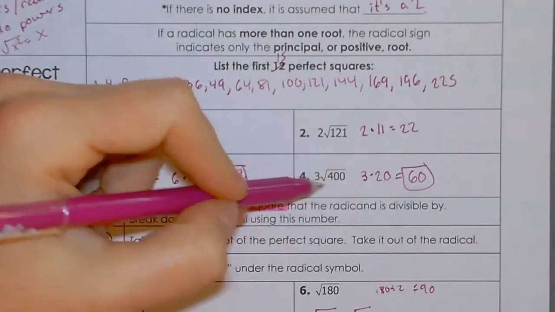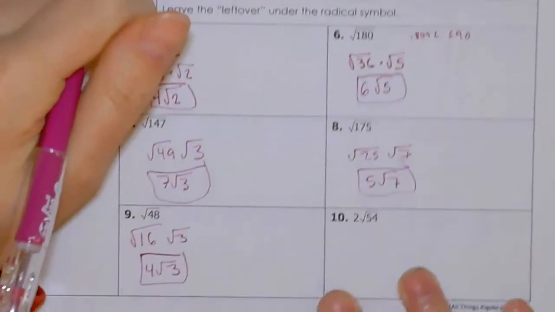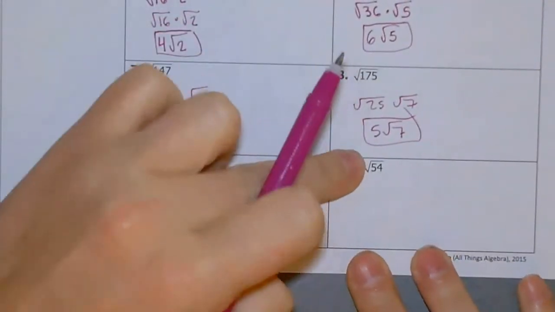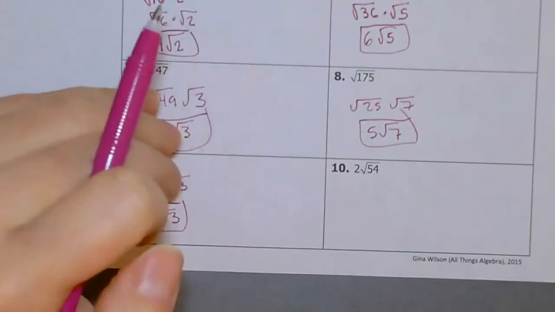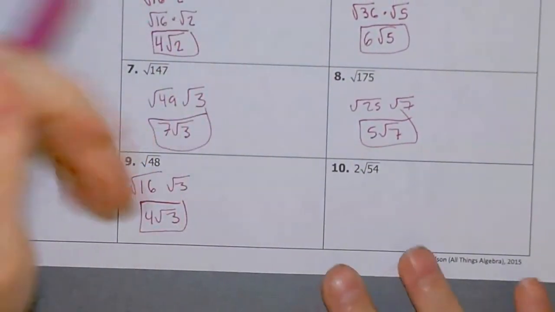Well, if you remember up here when we had a number outside the radical, it was just multiplication. So we're going to do the same thing here. We're going to do the square root of 54 like we've been doing, and then just multiply the outside number by 2 when we're done.